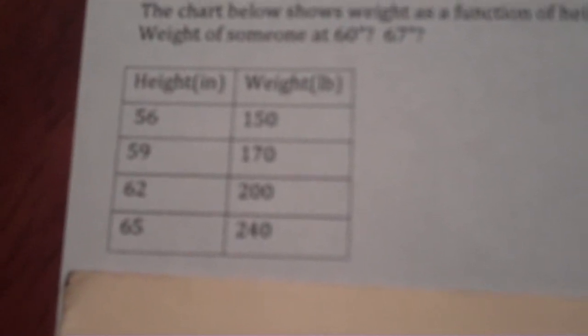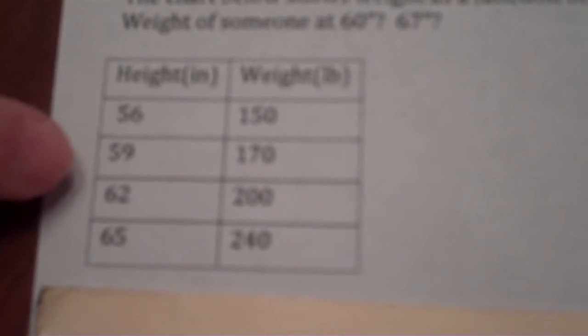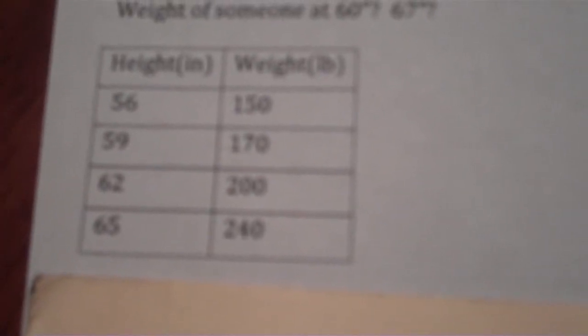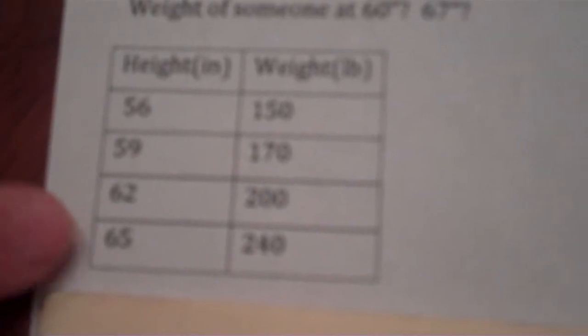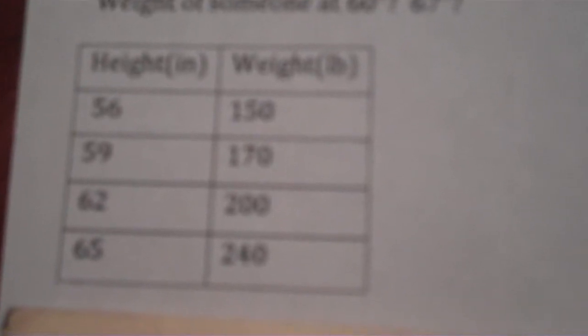Well, now a 62-inch individual weighs 200 pounds. The prediction for a 59-inch individual is 170 pounds. And the prediction for a 65-inch person is 240 pounds. So what we're going to have to do is figure out the slope, or the average rate of change, between the 59 and 65, because those are the closest units we have to 62. So let's go ahead and do that work.